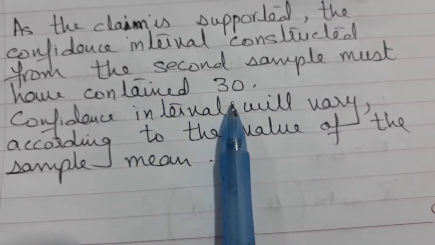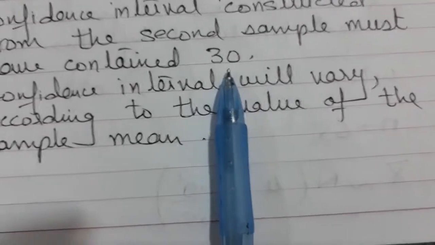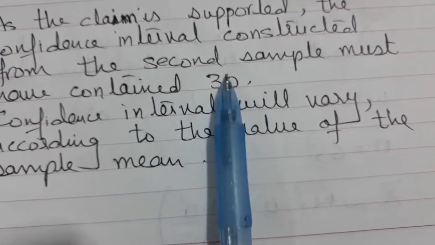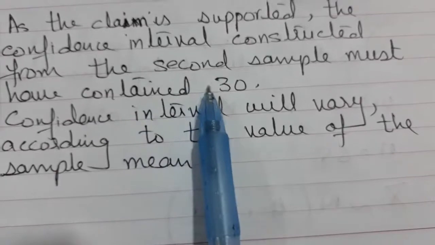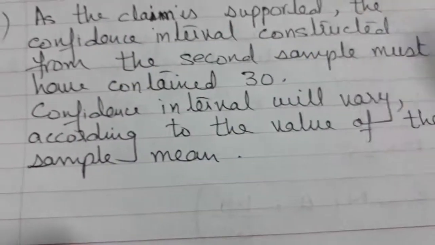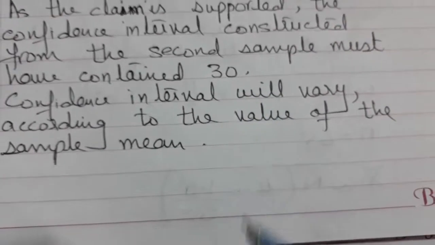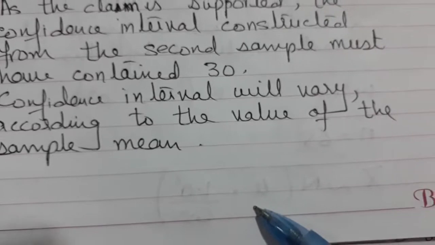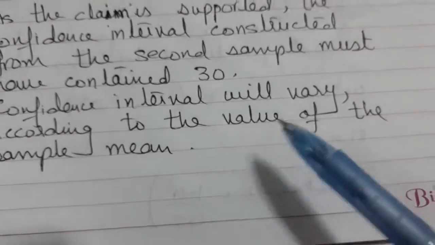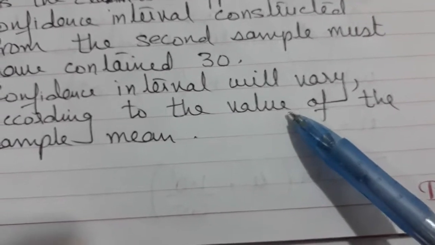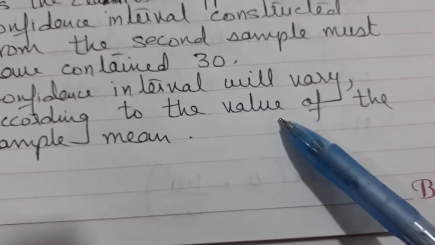It means the confidence interval will be more than 30 and less than 30, so that 30 comes in between that range, right? Within that range. And every time we take a sample, it gives you different values, not exactly the same values, right? So now the sample you have taken and calculated the confidence interval for will include this.